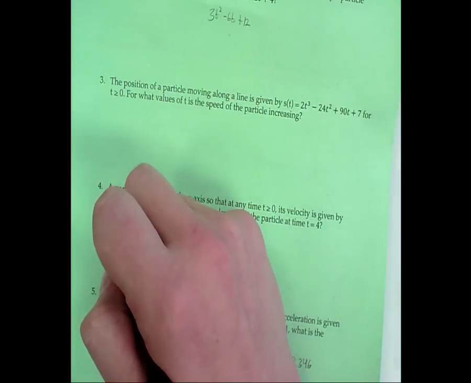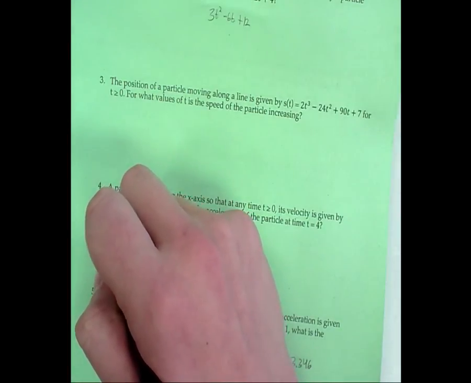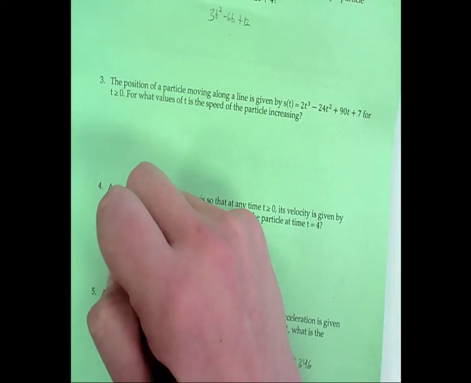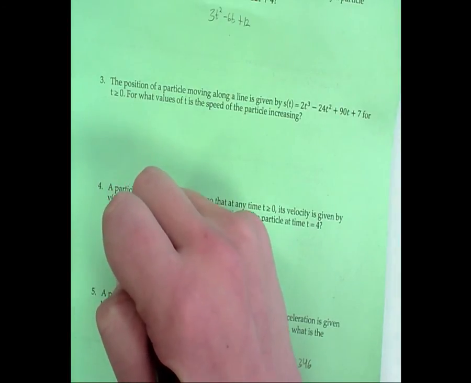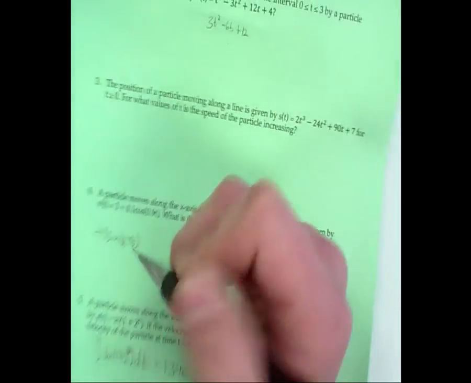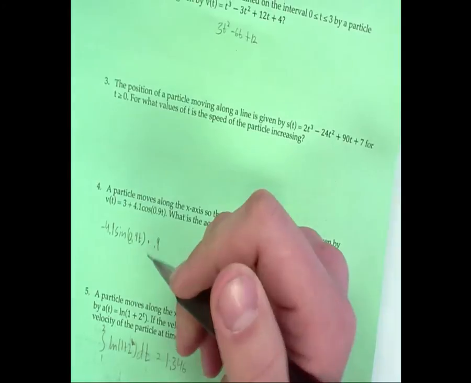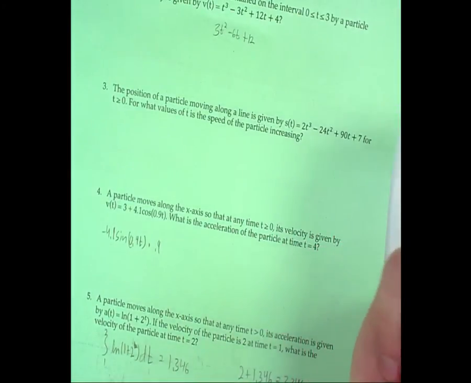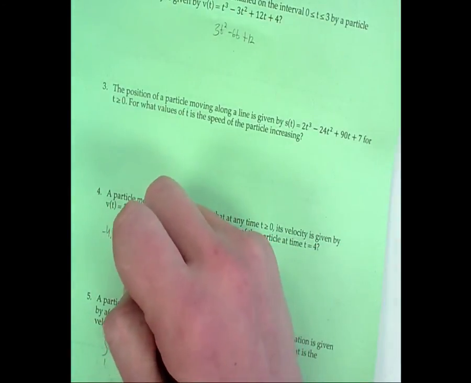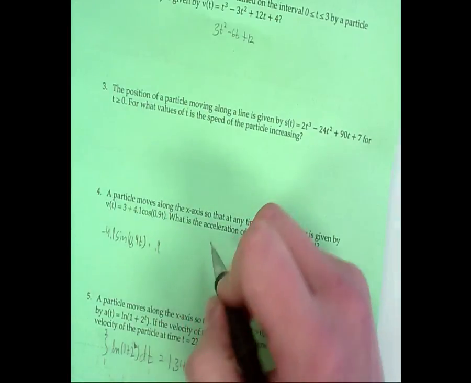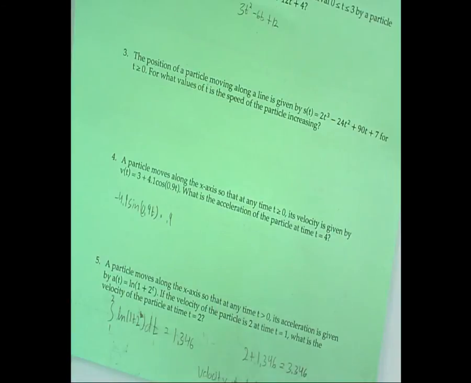So you get negative 4.1 sine of 0.9t multiplied by 0.9, and then you just plug in 4.